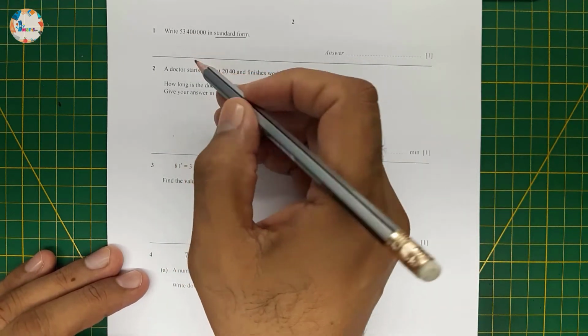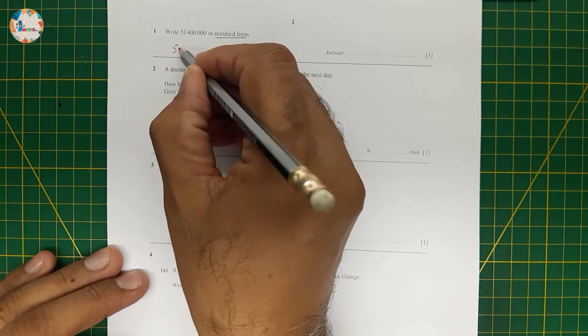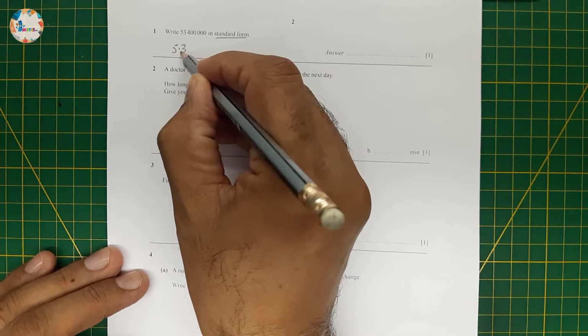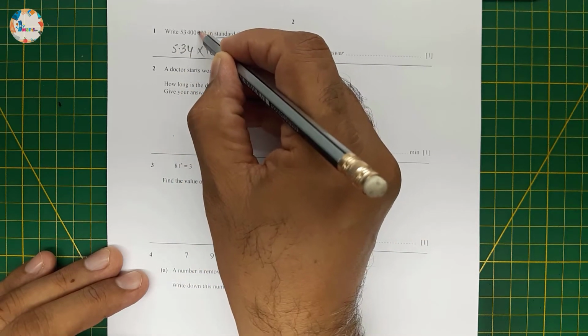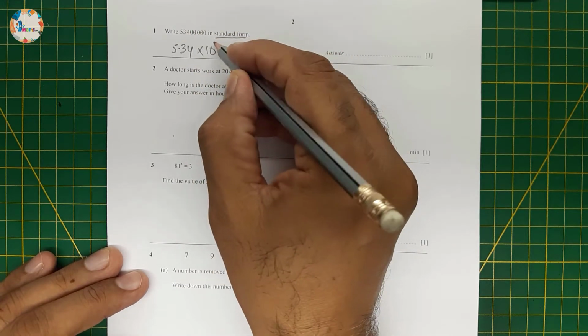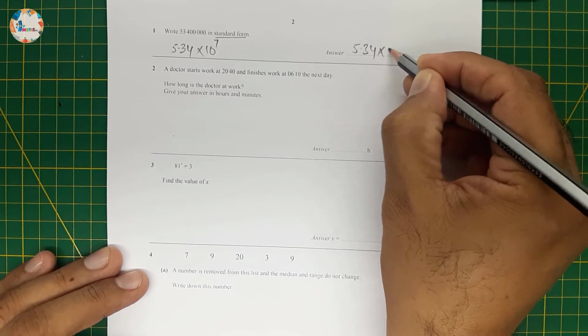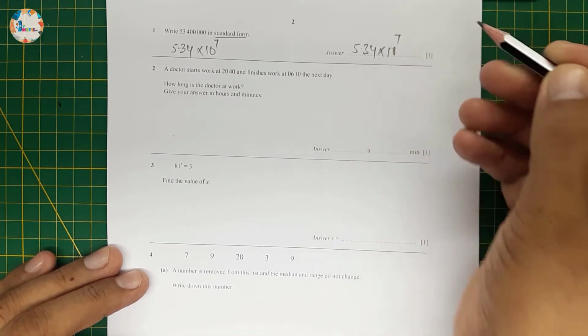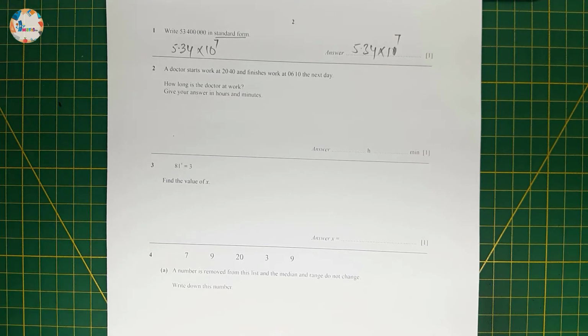Standard form means that after the first non-zero digit we put the decimal point. So 5.34 times 10 raised to a power; we count 1, 2, 3, 4, 5, 6, 7, so 10 raised to the power 7. The answer will be 5.34 times 10 raised to the power 7. This will be our final answer for this question.